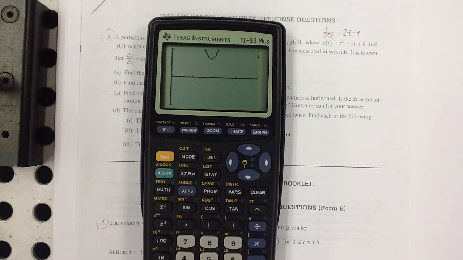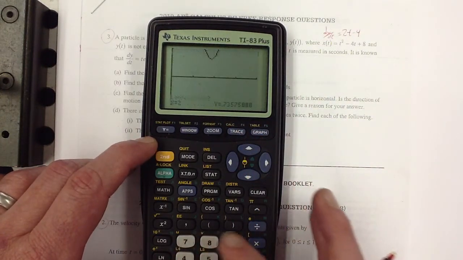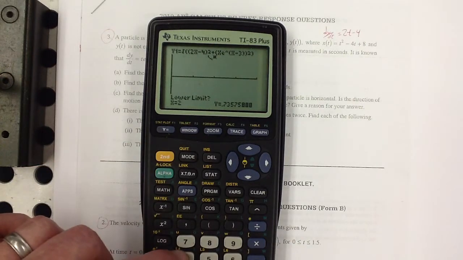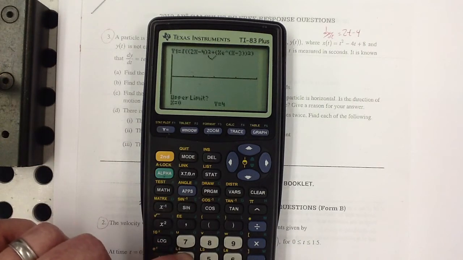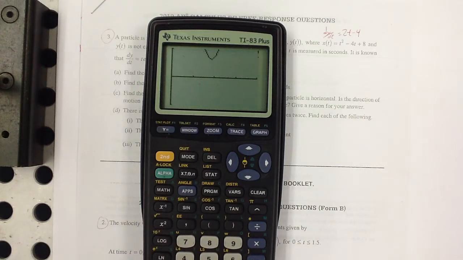So it's off the screen, but it doesn't really matter. I just want to find the area under it. And then I can go second calculate number 7. You could do this all on the home screen with the fnInt function, but this works too. 0 to 4. It's a little slow because it's a messy function.